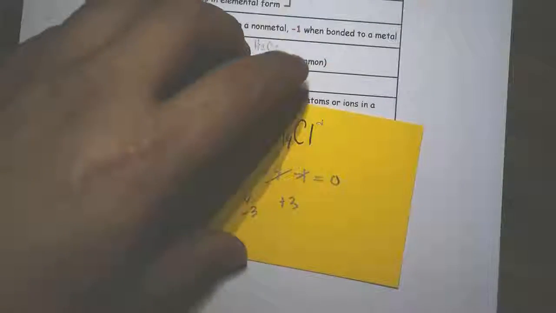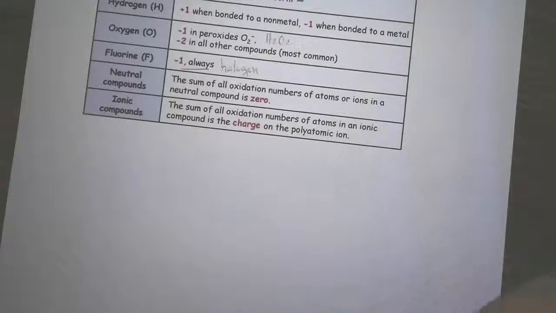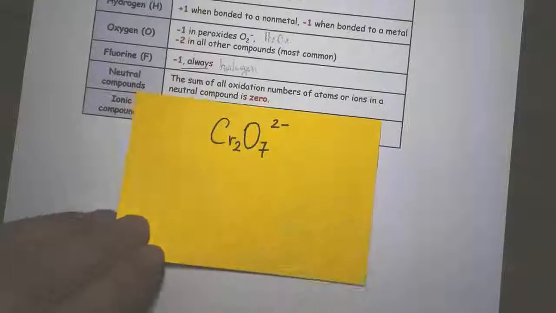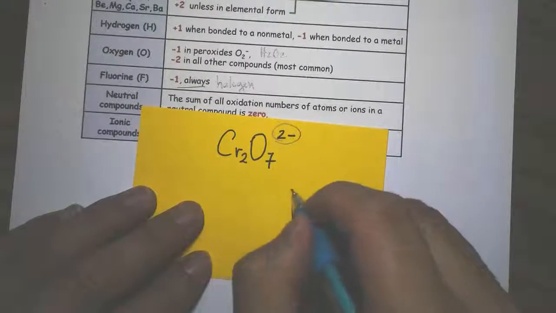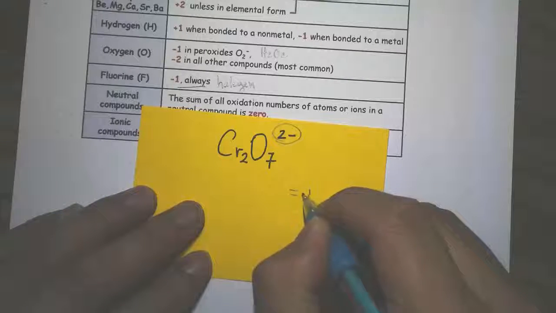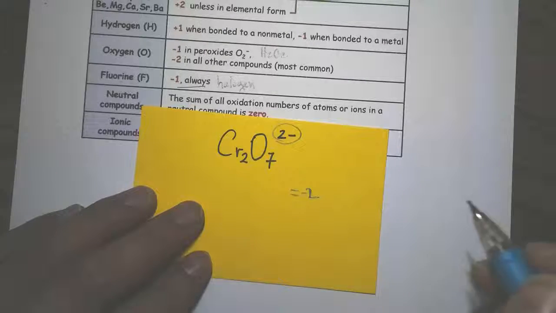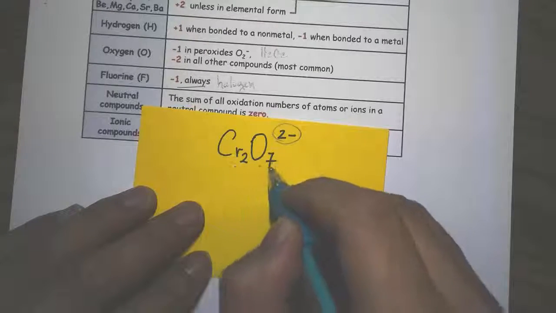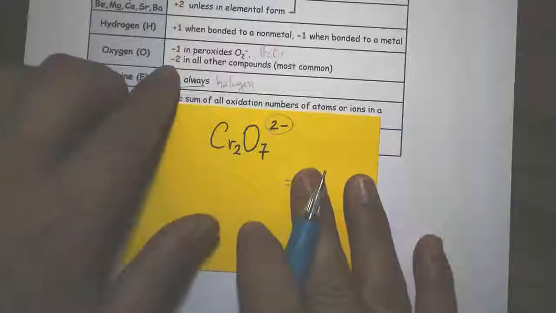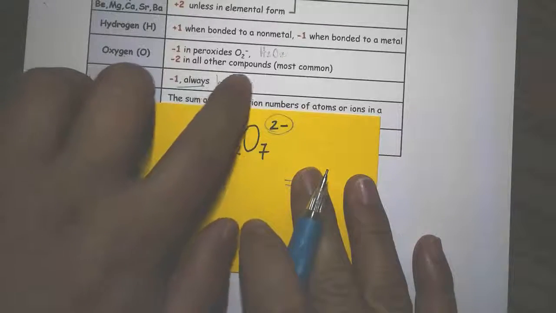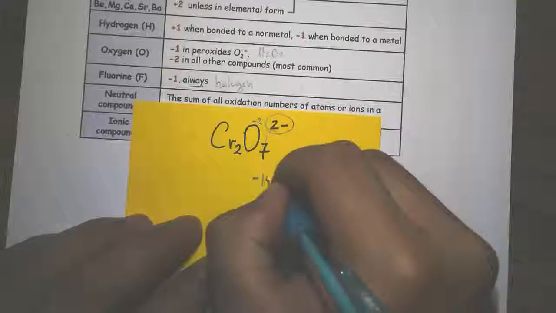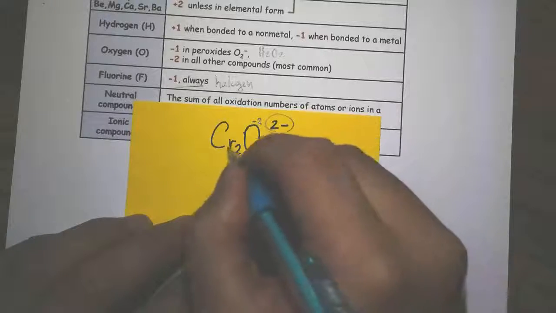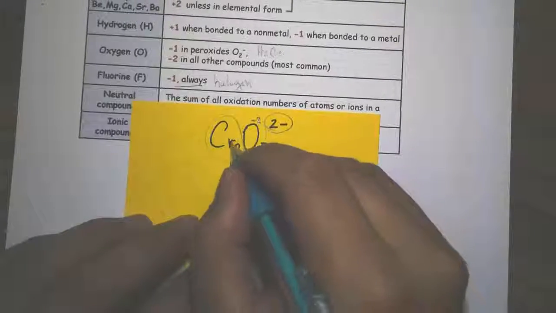And that is all we have to do. Let's try another one, where in this case I have an ion. Notice how we have -2, so our total must be -2. We don't know anything about chromium, but we know oxygen. Oxygen is -2 in other compounds, so oxygen is -2, but we have 7 of it, so that's -14. And then we have chromium. Notice how we have 2 of it.